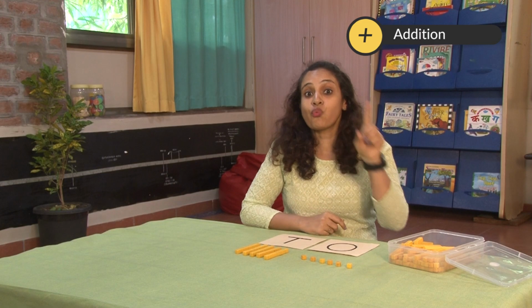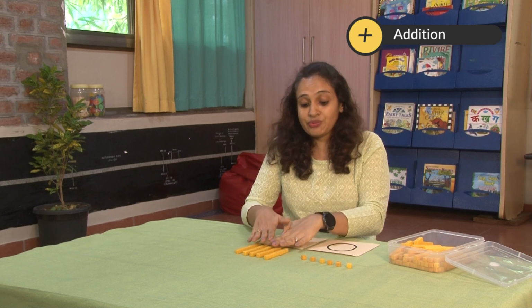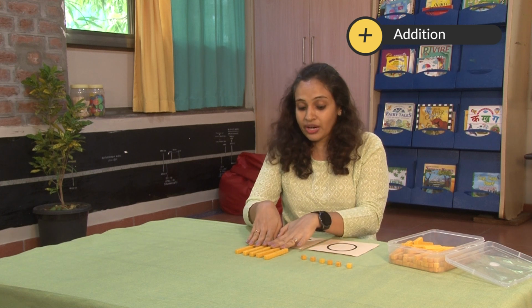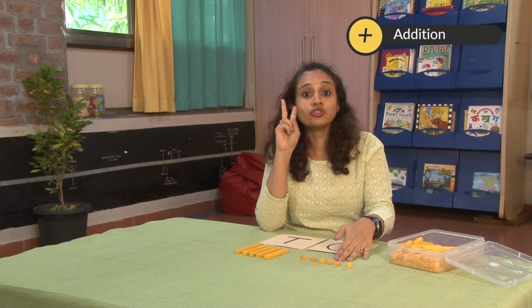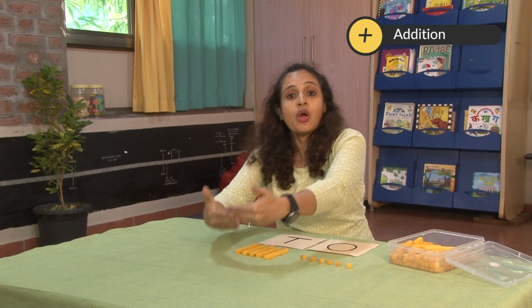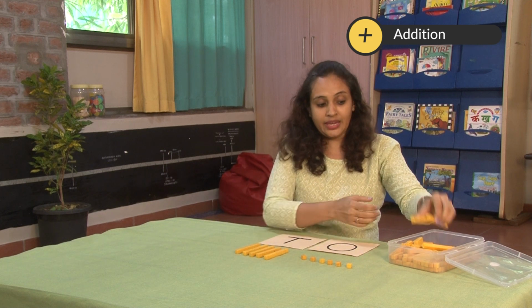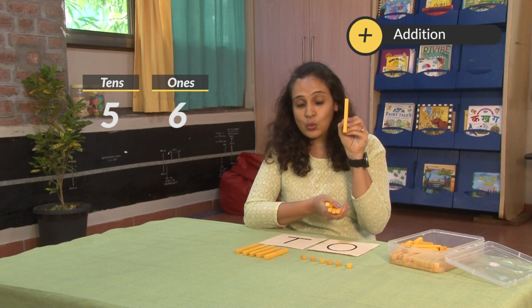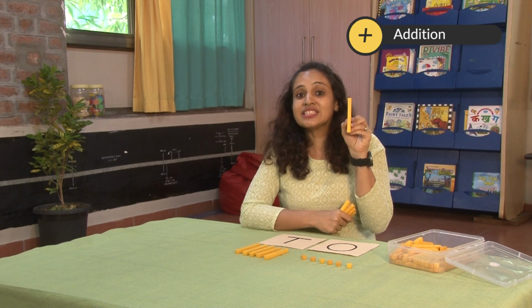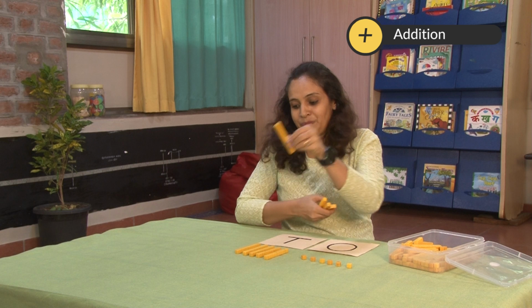So the cost of one packet of biscuit is 56 rupees. 5 tens and 6 ones. But I got how many packets? I got 2 packets. So I need to have 56 again. And 56 has 5 tens and 6 ones. And what is this? This is 1 ten.